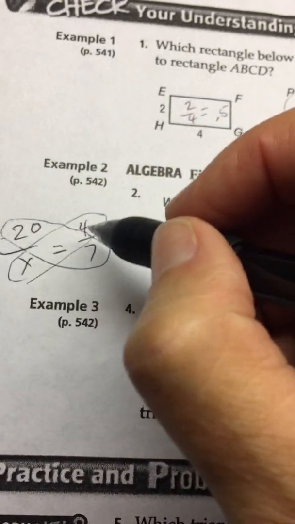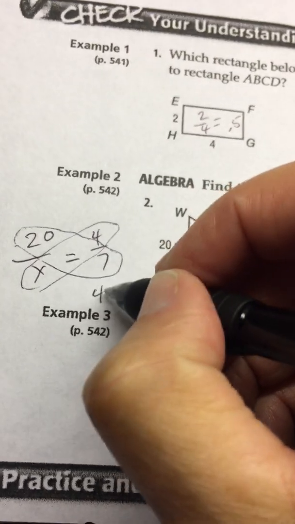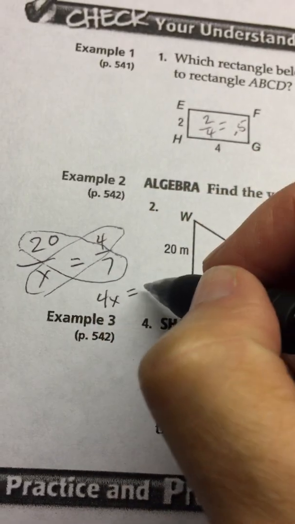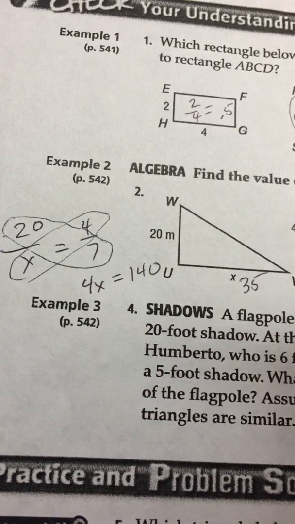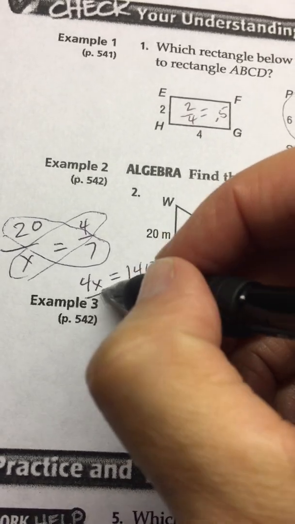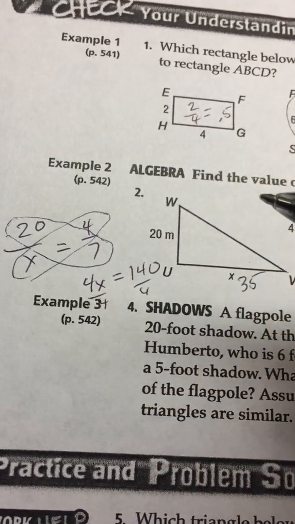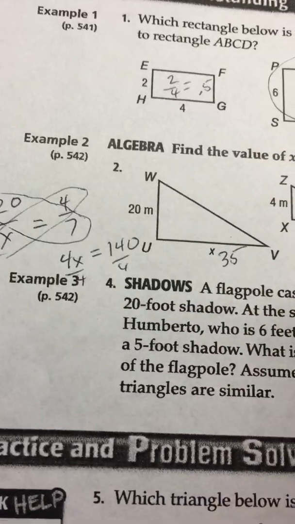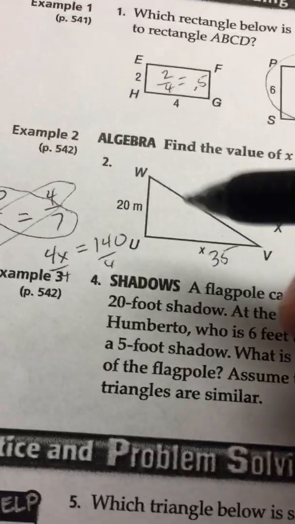And then you could have done it by multiplying these two together and these two together. And you could have said 4 times x is equal to 7 times 20, which is 140. And then you would divide by 4 and divide by 4 to find out what x is, right? And 140 divided by 4 was 35. So you could have also set up this way. So when it's not just an easy multiply by some number to get there, you can set up this proportion and do it that way.